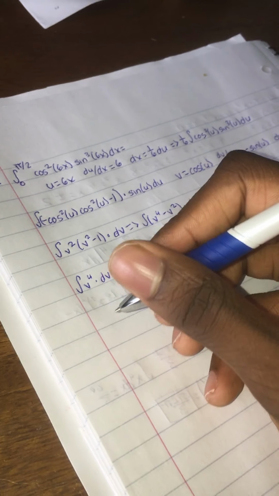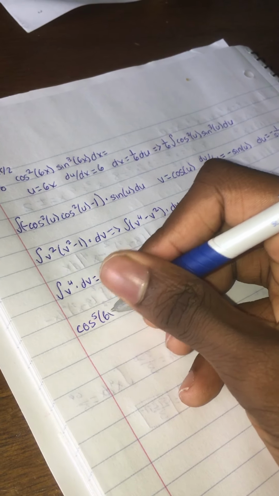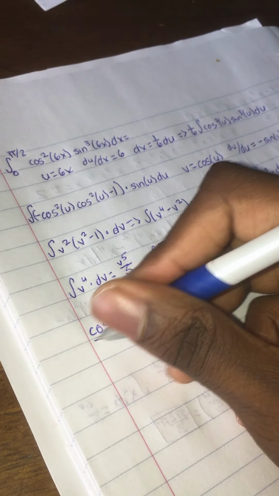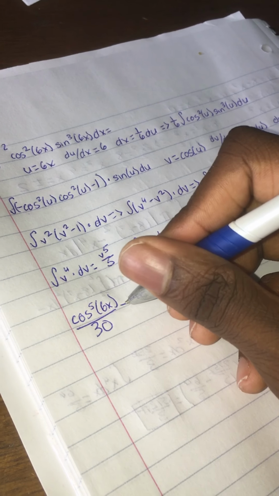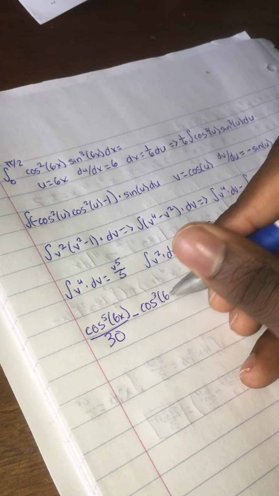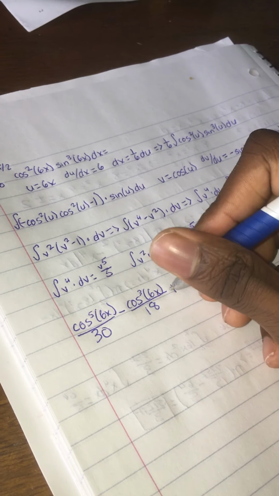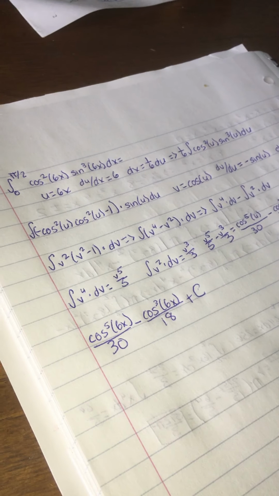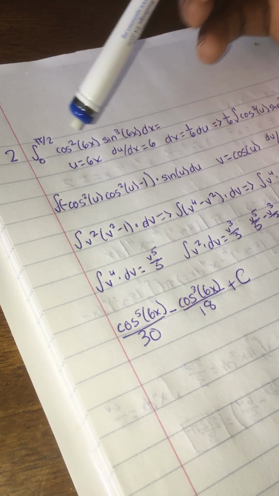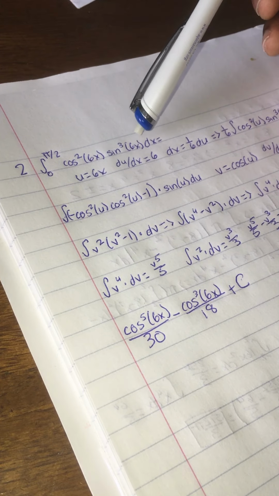And basically, that's going to be part of your answer. Again, cosine to the 5th of 6x over 30 minus cosine cubed 6x over 18 plus the C for the constant, because you don't know what the constant is. So that's the answer for finding the integral of cosine squared 6x sine cubed 6x dx.